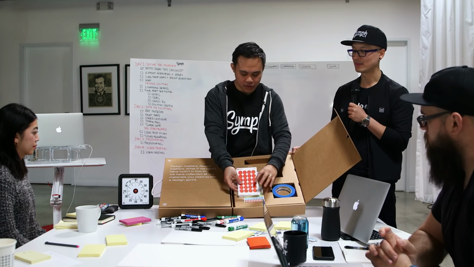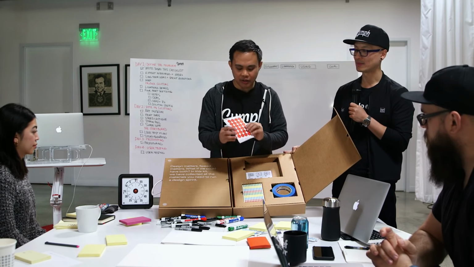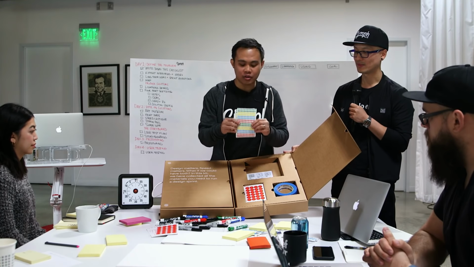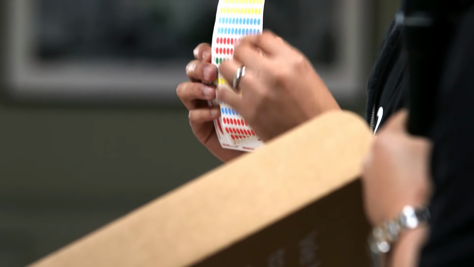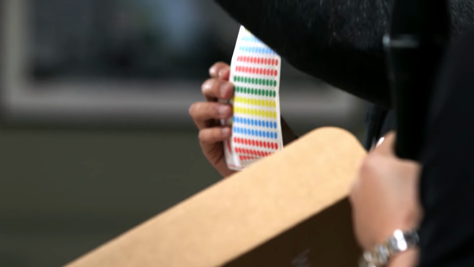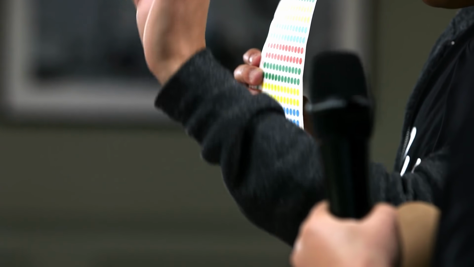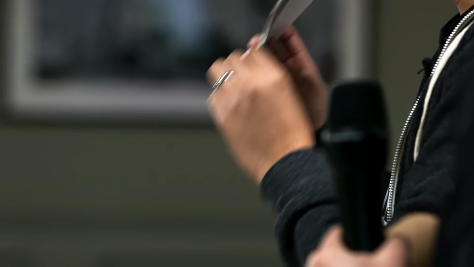We have 2 types of stickers. So these are stickers, the big stickers. These are used for voting on big ideas, or even the small ideas actually. And then over here we have the small dot stickers. We use these when we're voting on small features, like when we have a whole solution, a whole drawing, a whole sketch, and want to vote on just a particular segment of that. This is what we use.